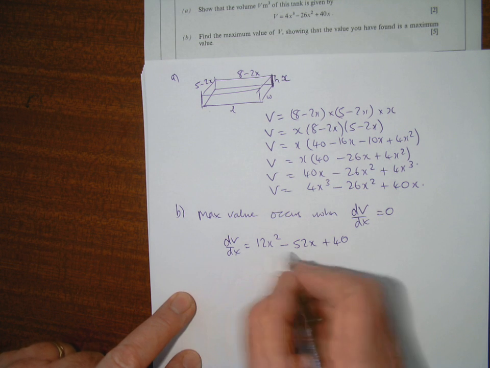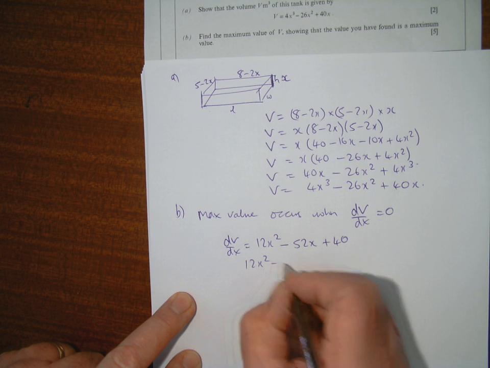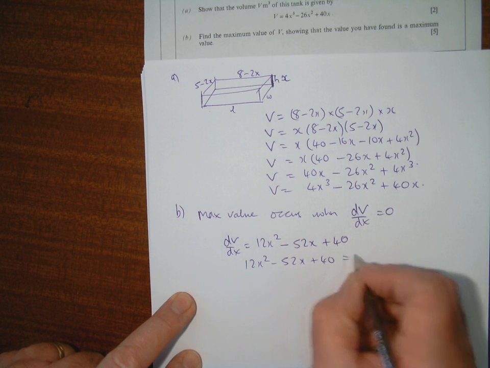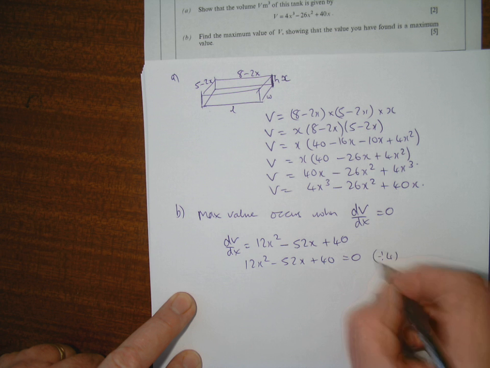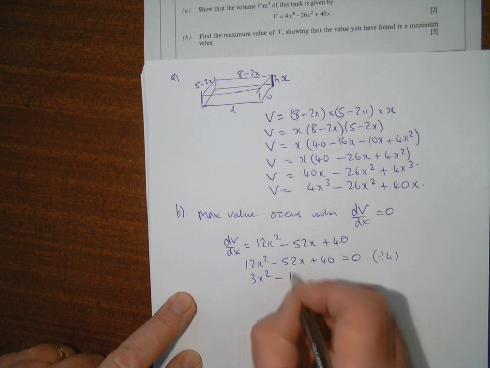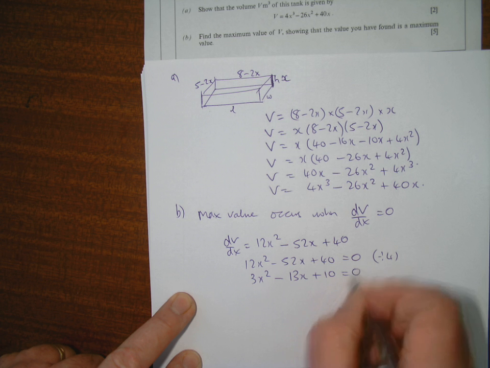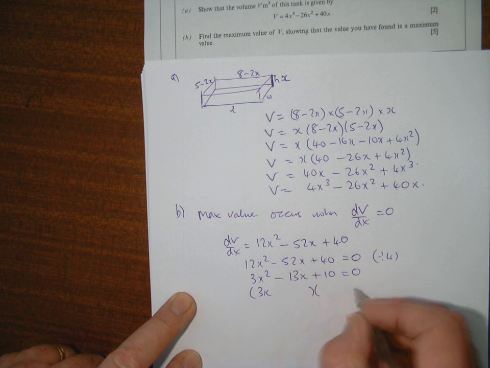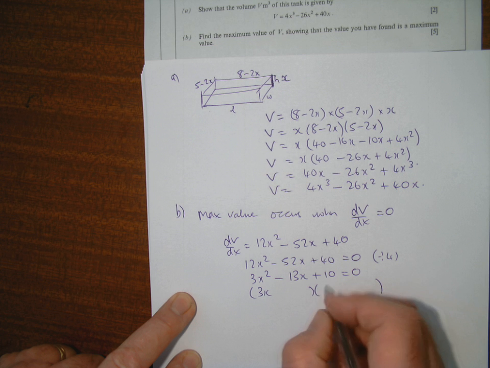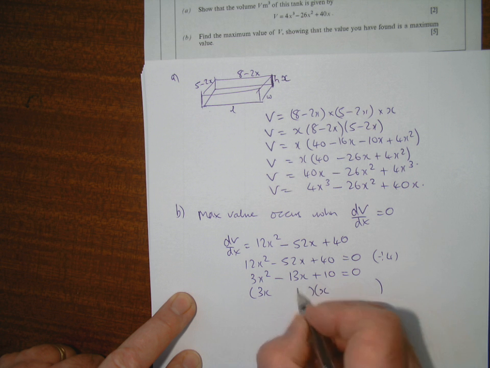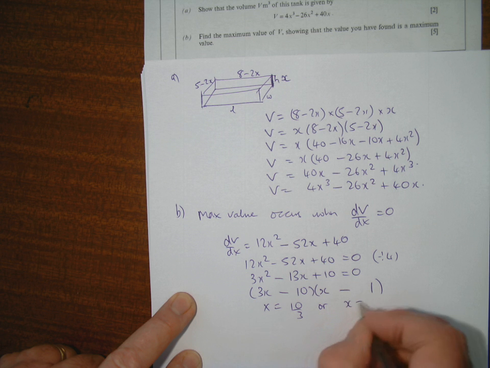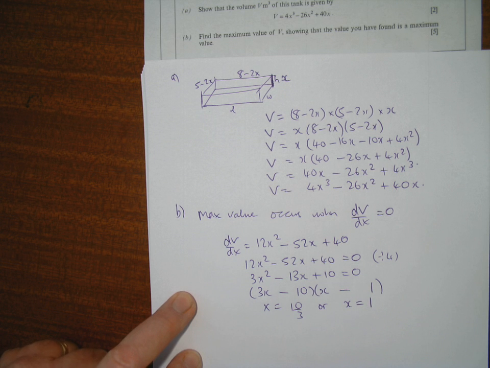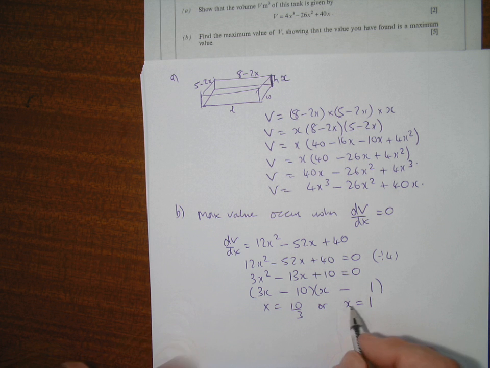So the max value is going to occur when that expression is equal to 0. We can make the numbers smaller. I can divide by 4. So that's 3x squared minus 13x plus 10 equals 0. So that's 3x and x, 10 and 1, minus minus. So x equals 10 over 3 or x equals 1. So we've got two possible values here for stationary points.